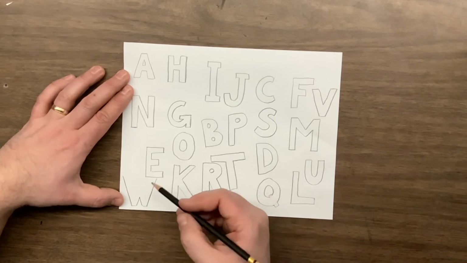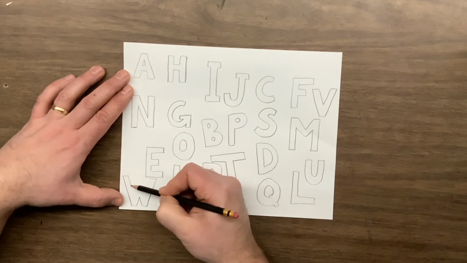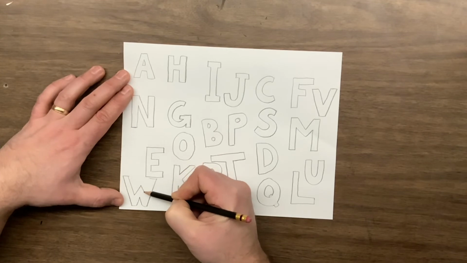Now I'll draw my W on the inside again. Come over on each side, and I'll draw my W like I normally would. Up, over, down, and back up.